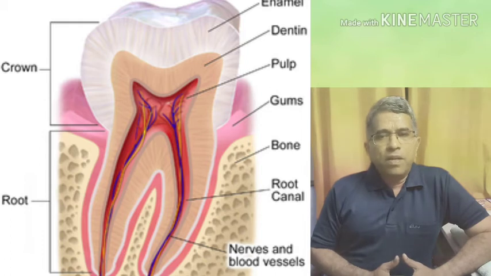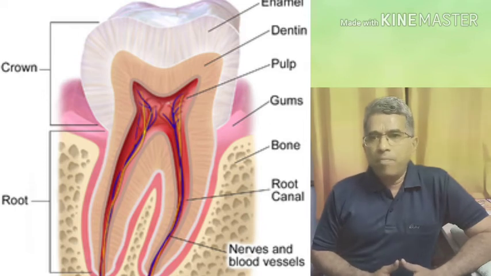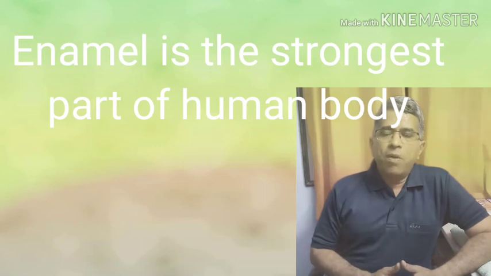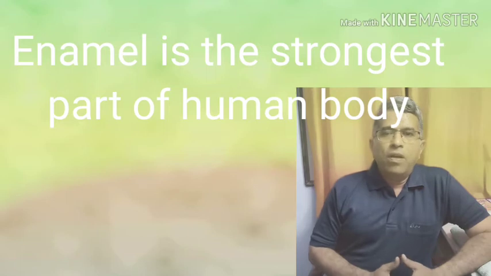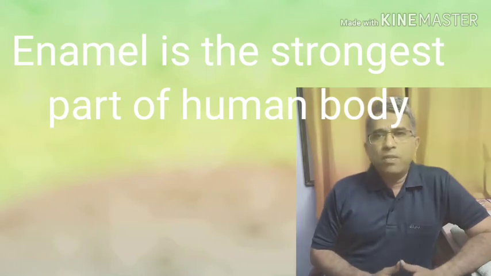There are certain coverings called dentine, and this dentine is formed by odontoblast cells. Another covering is the strongest part, called enamel, and this enamel is formed by ameloblast cells. These odontoblast and ameloblast cells are functional only once. And this enamel is the strongest part of the human body.